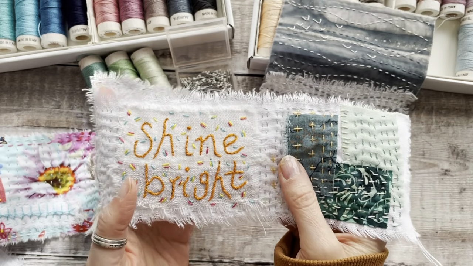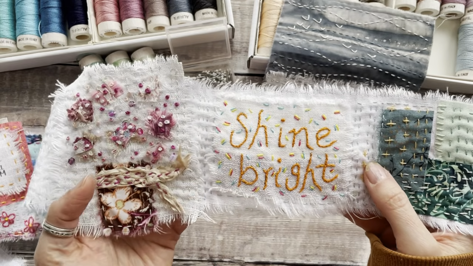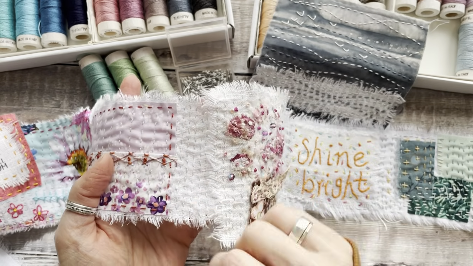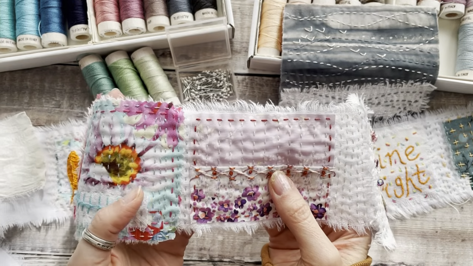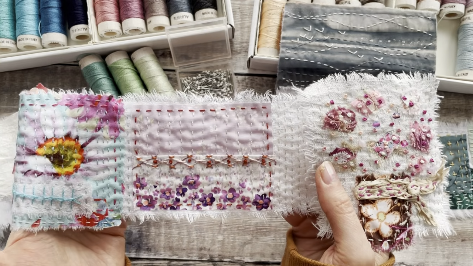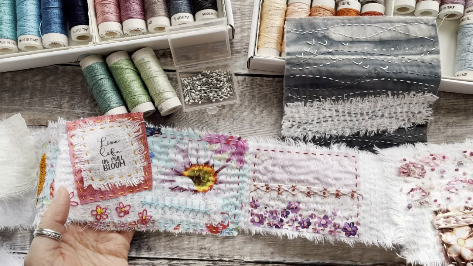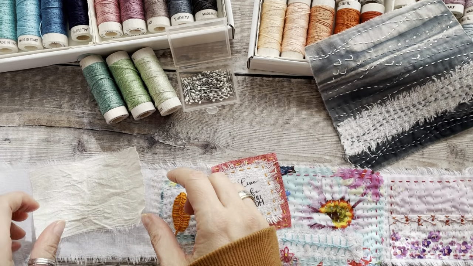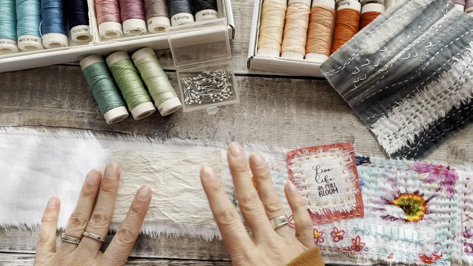Since I've last seen you, I have filled in some of the blank spaces with more running stitches, and that has given the whole stitch scroll a little bit more body, and it has added texture and tied together all the various elements. So today I want to explore the fly stitch with you.